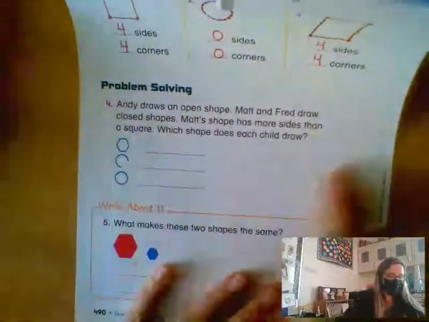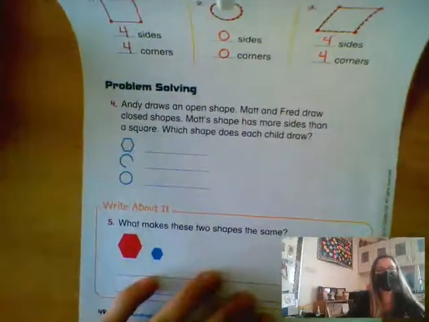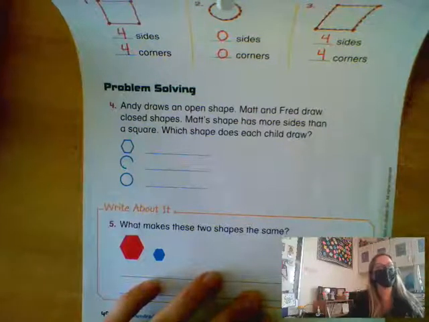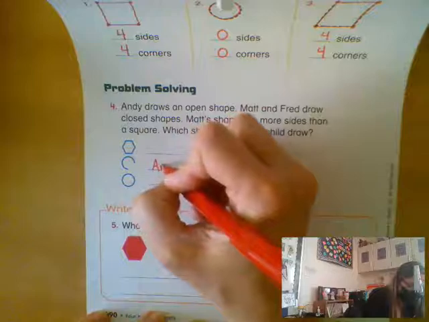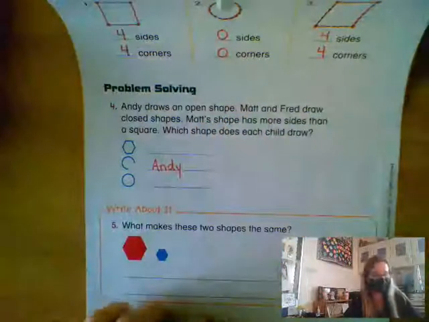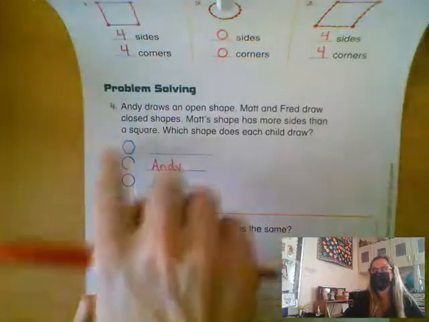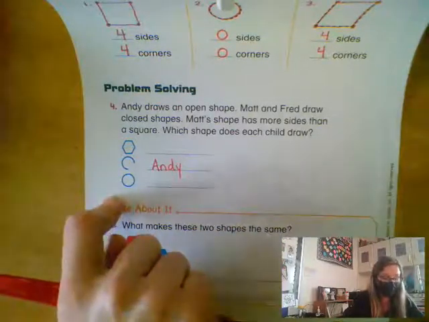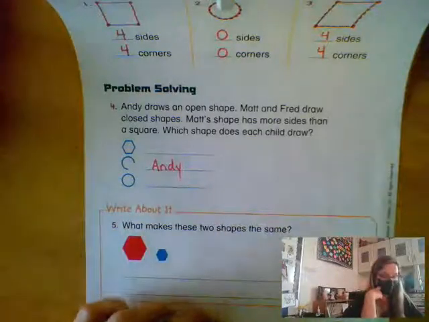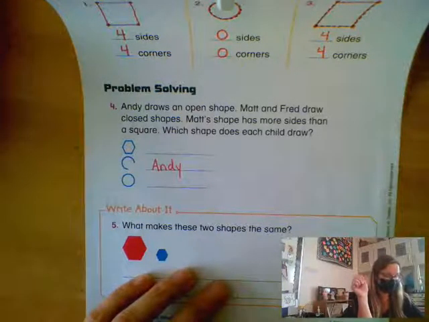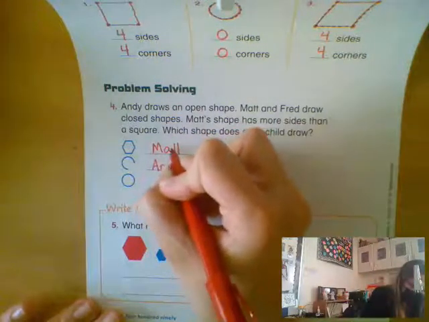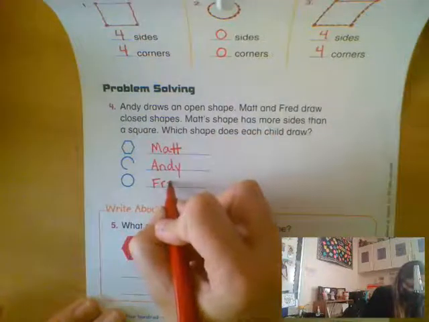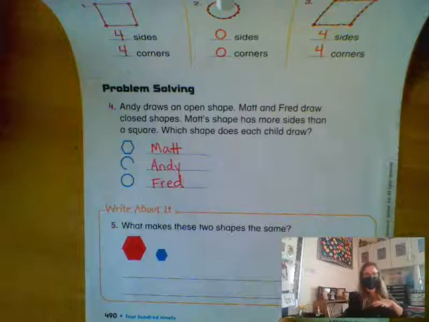All right, let's look here at Andy, Matt, and Fred. The first one says Andy draws an open shape. So, Austin, which one is Andy's? The second one. So on the second line, write Andy because Andy drew an open shape. It said Matt and Fred draw closed shapes. Matt's shape has more sides than a square. So which one is Matt's? Drew? The first one, the hexagon, right? So put Matt on that line. And that leaves Fred for the bottom line. Fred drew the circle.